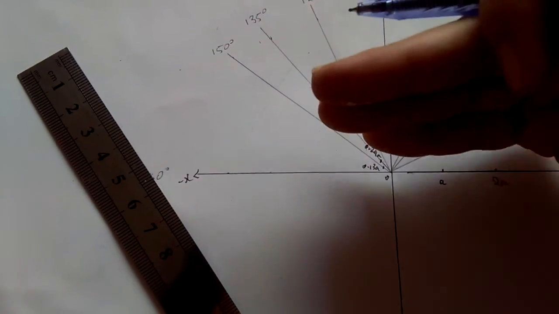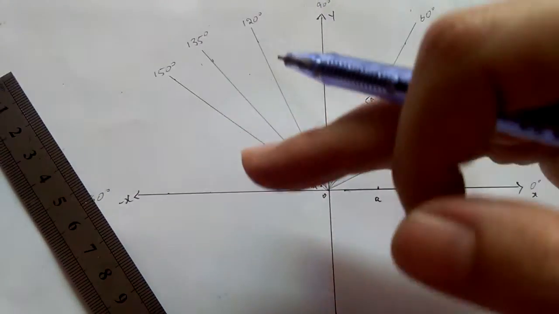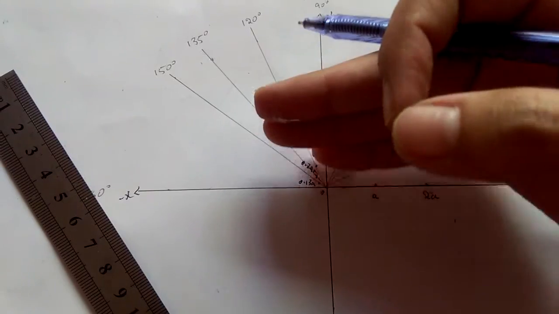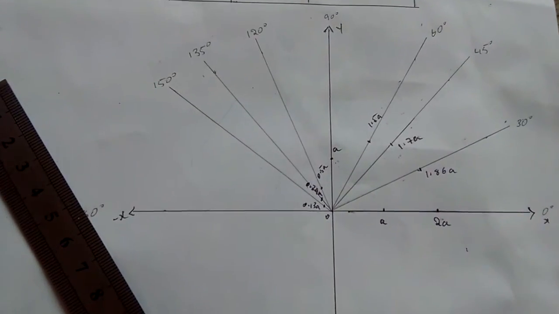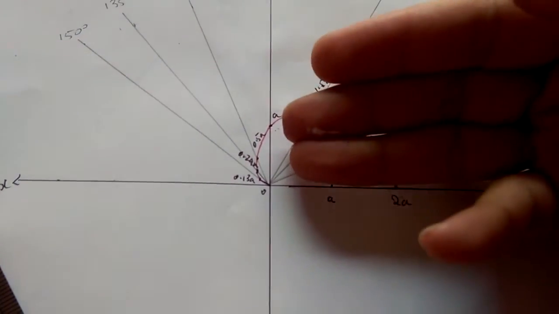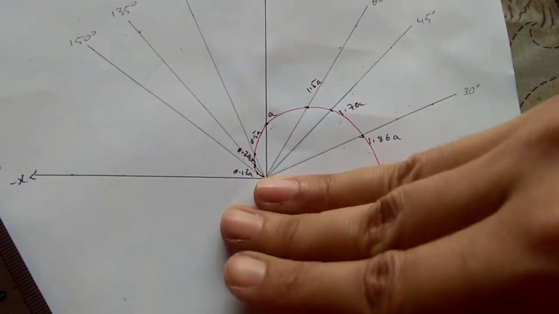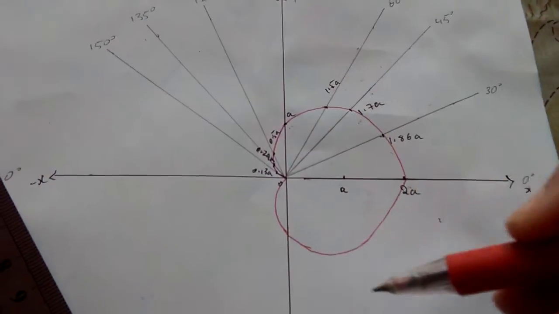So I will get just half of the cardioid, and then I'm going to draw the symmetrical portion, the remaining portion, symmetrical with respect to the initial line. It will come over here. So that's how the points are joined. Now I'm going to draw its symmetrical portion with respect to the initial line, right like this. So that's how the cardioid looks.